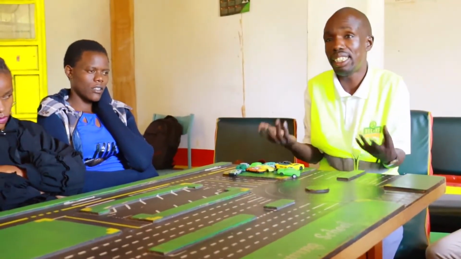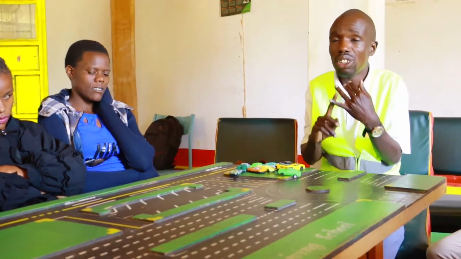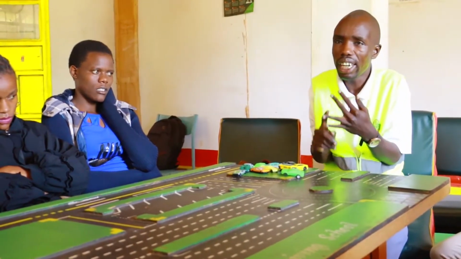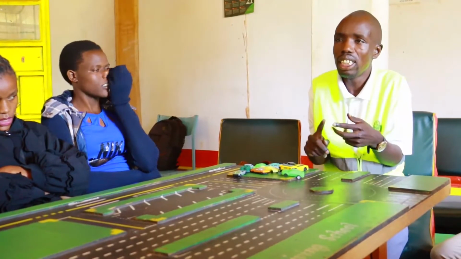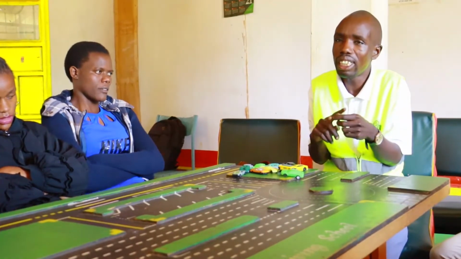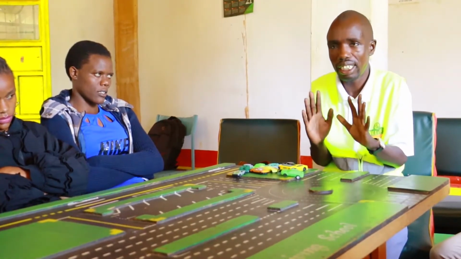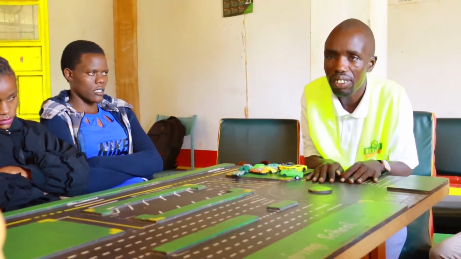Then finally, no reversing. So I've said no stopping, no parking, no waiting, no changing of lanes, no overtaking, no reversing. That is all about the roundabout.